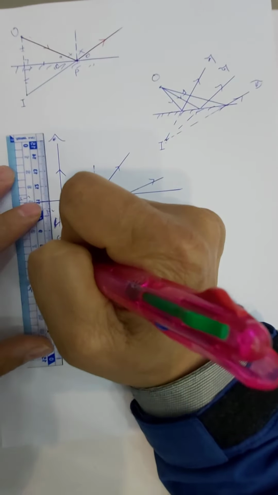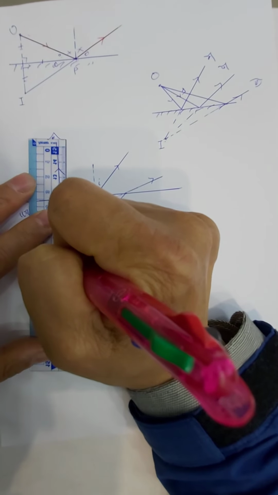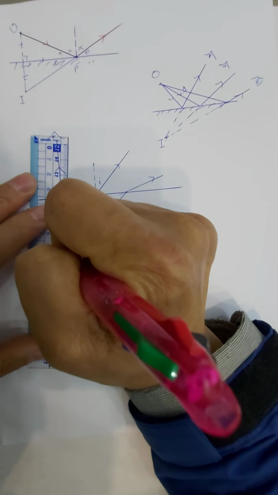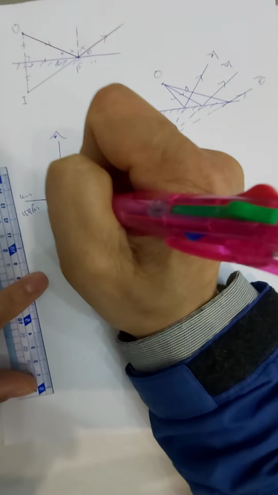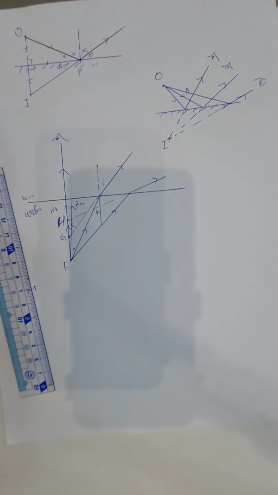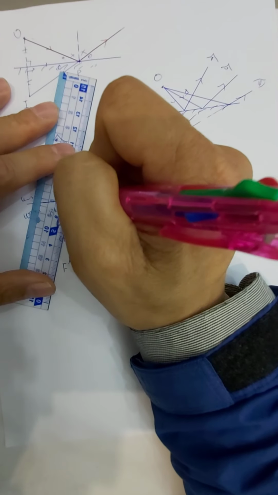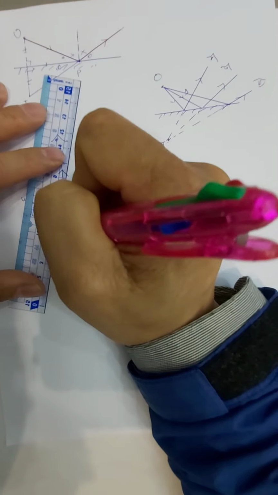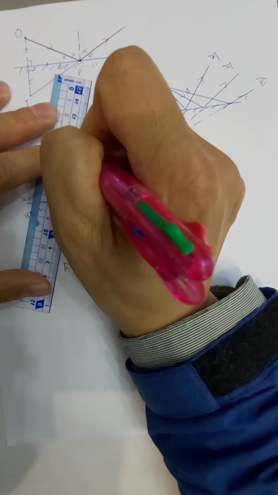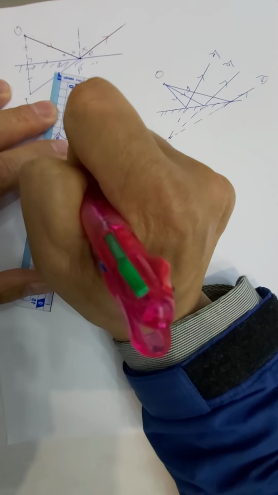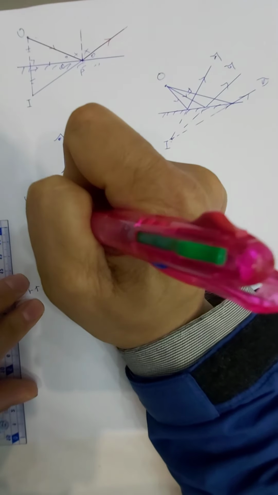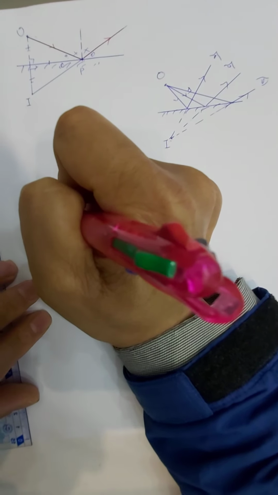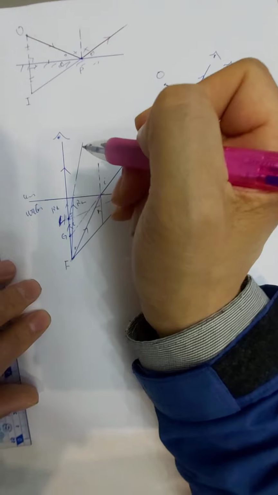We draw another ray R2, which is close to R1. As a result, of course, the reflected ray will cut it at a higher point. Say we call it J, high point J.